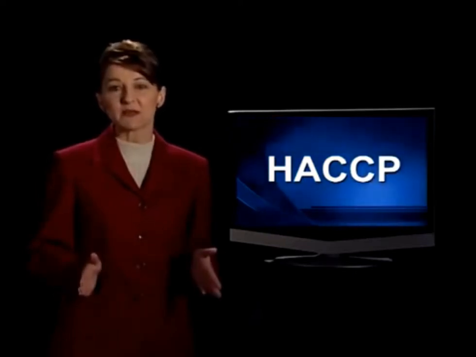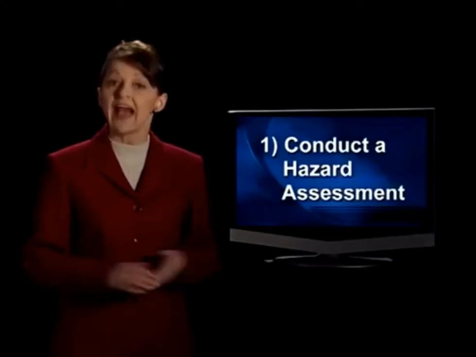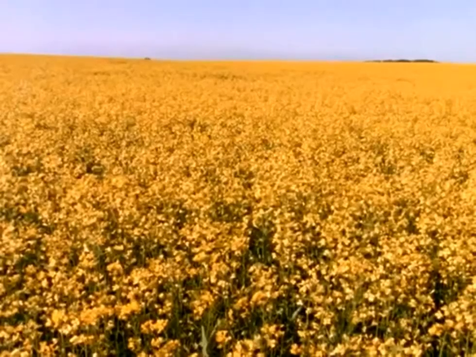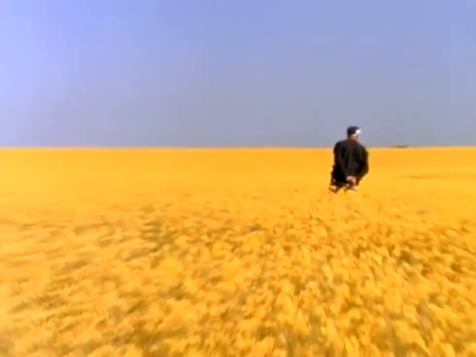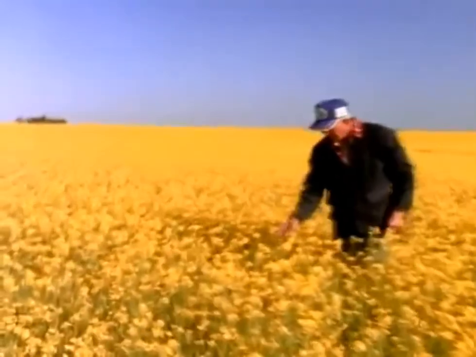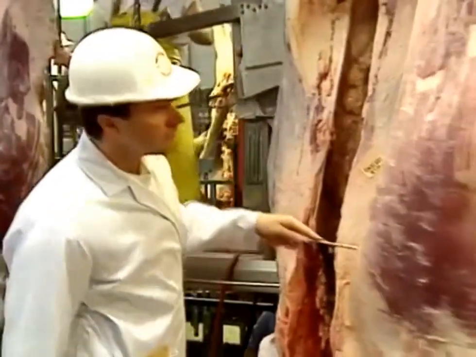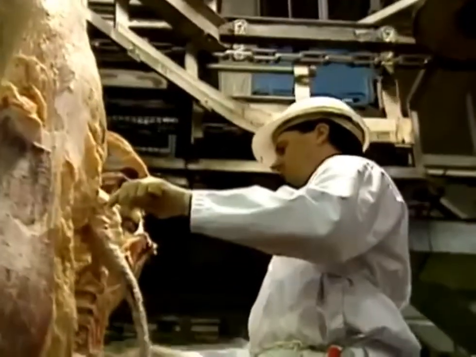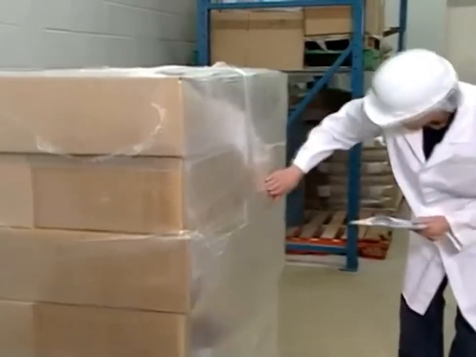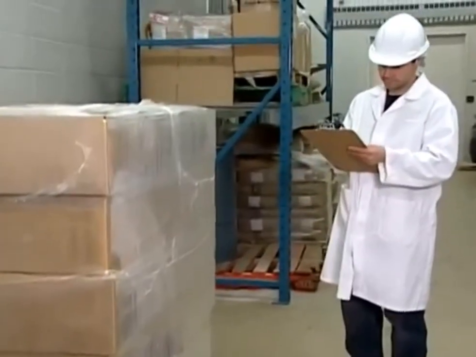There are 7 principles in the HACCP system. The first principle is to conduct a hazard assessment. This means to identify hazards associated with the food product in question. It includes assessing hazards in growing and harvesting ingredients, processing, distribution, merchandising, and even how people prepare their food before eating it. That's a lot of information, so let's break it down.